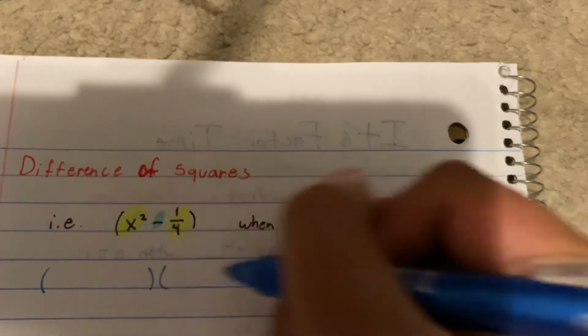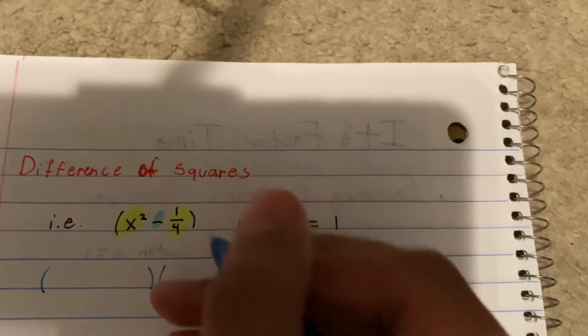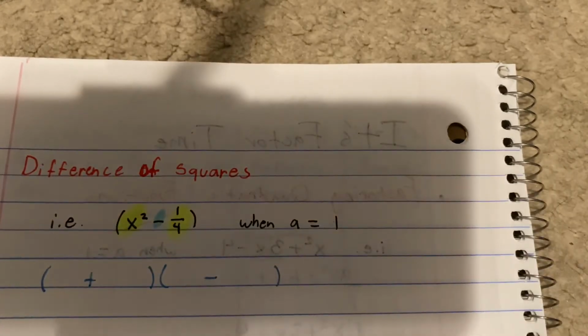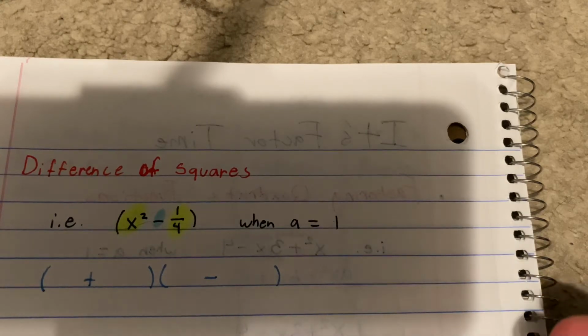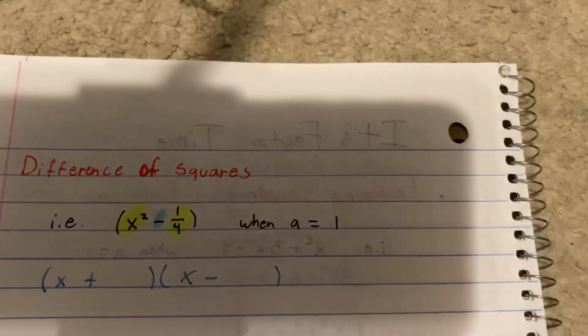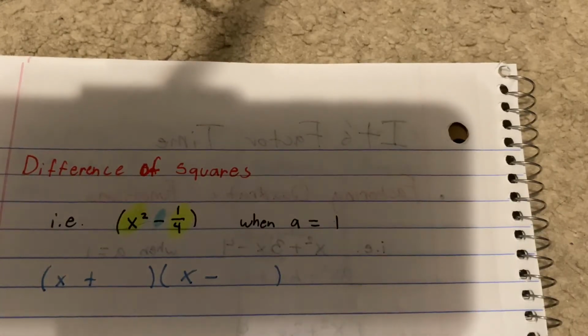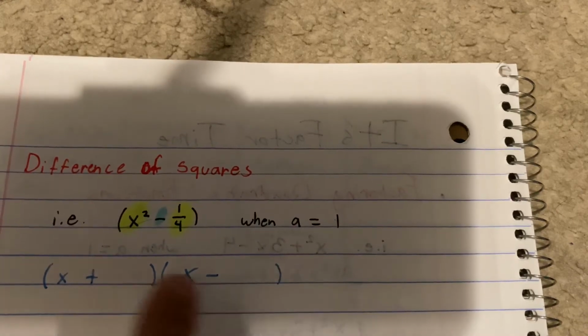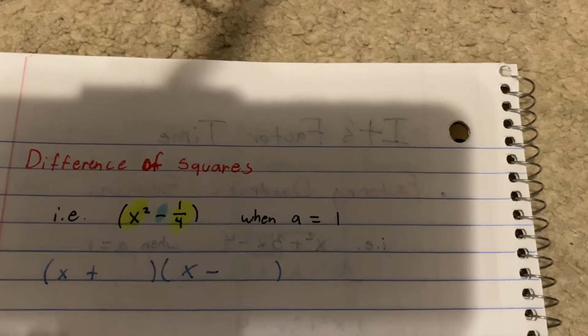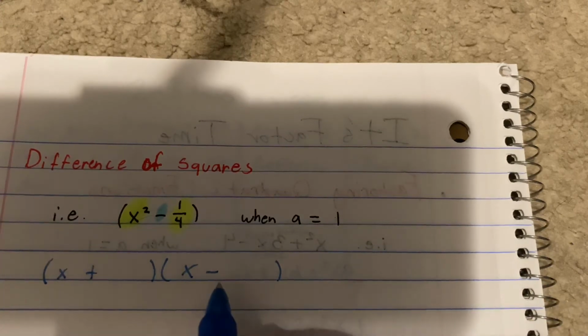So now let's set it up. This is how I always set up difference of squares. When I see something like this and I know I can do it, I do plus and minus. And for the coefficient, if it's perfect squares, the square root of 1 is 1. So I just put x, because the coefficient was 1, and we put 1 and 1 right there. And then it's plus or minus because of the rules, which I'll show you. It'll be better explained once we get the answer.